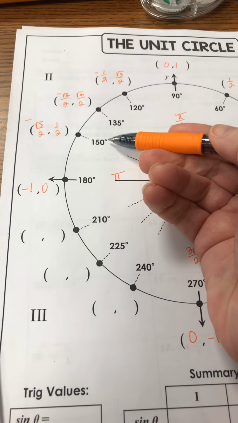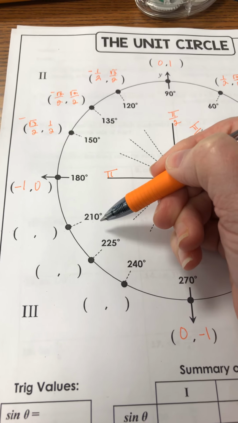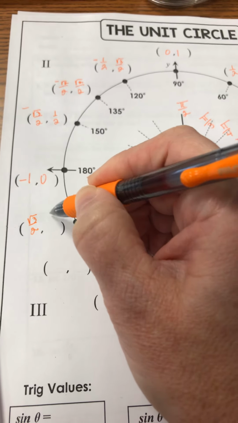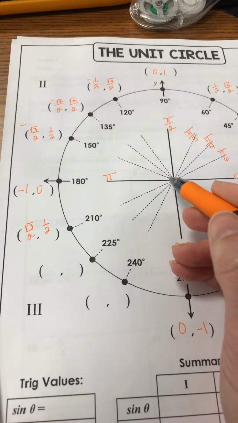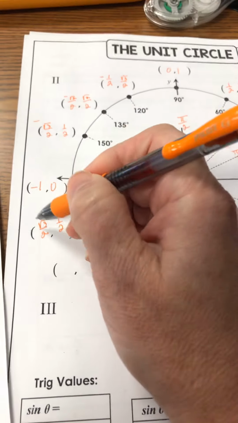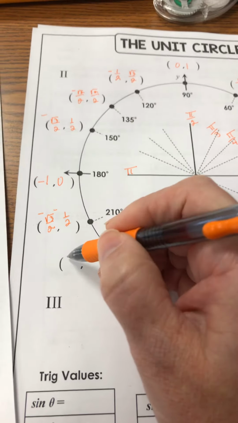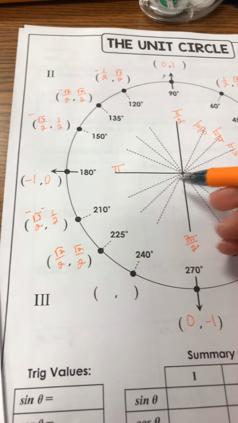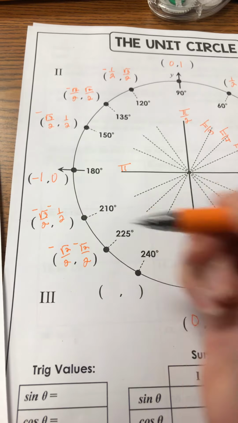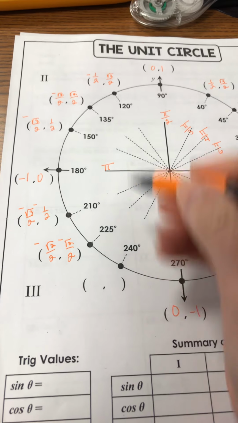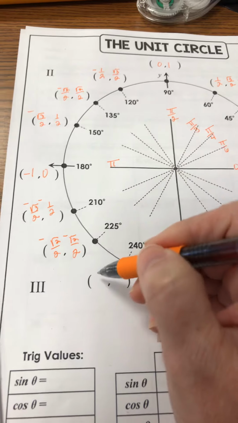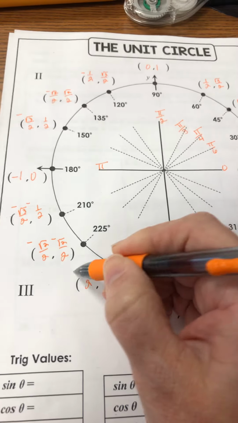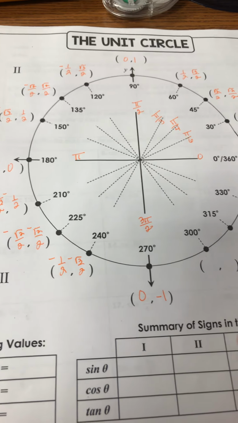So if 150 and 210 have the same values, this will be the square root of 3 over 2 and 1/2. But in the third quadrant, X and Y both have to be negative. So square root of 2 over 2 and square root of 2 over 2, X and Y both have to be negative. 240 and 120 are going to match, so it'll be 1/2 and the square root of 3 over 2, but X and Y both have to be negative.